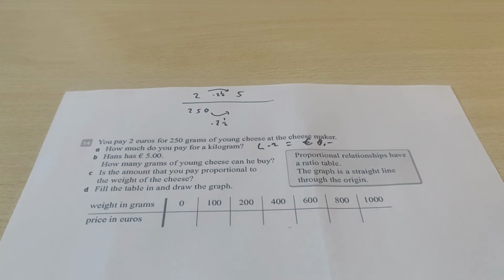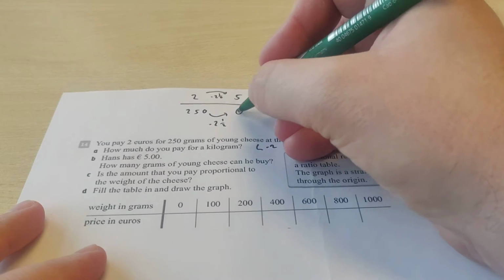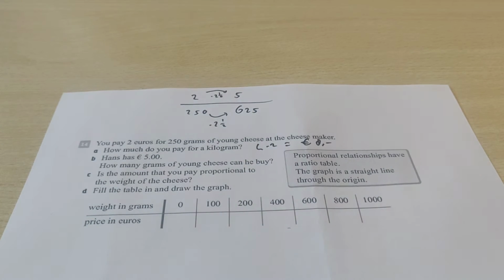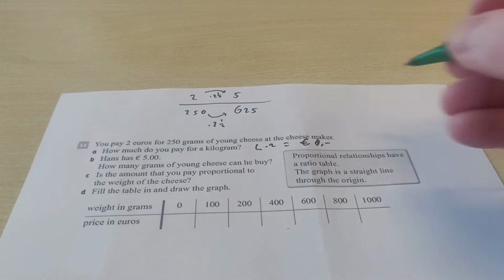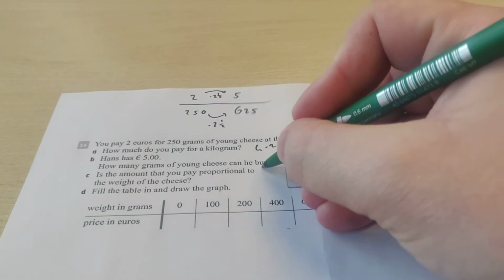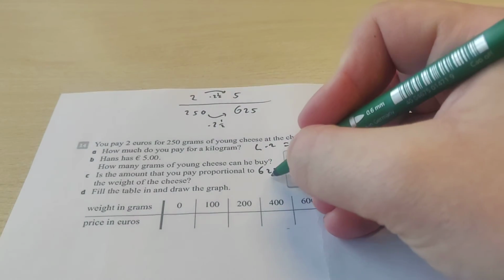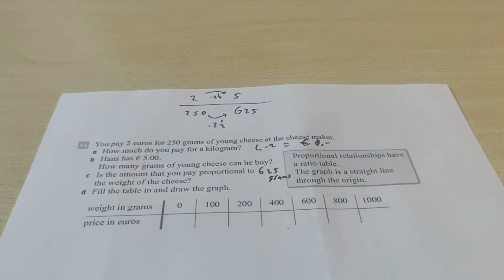Well, if you multiply that with 2.5, you get 625 grams. So that's how much young cheese he can buy. So that's 625 grams. I need to write that down here.